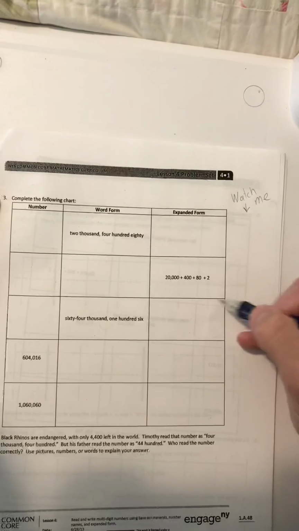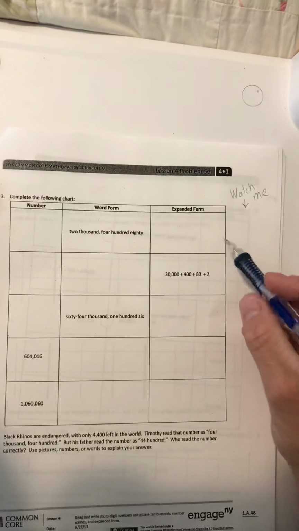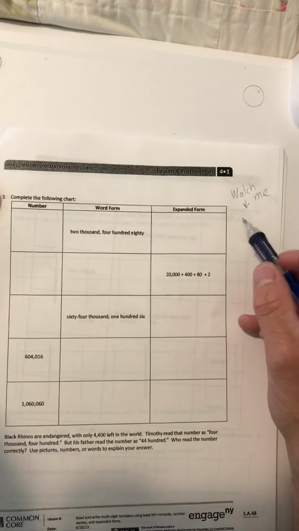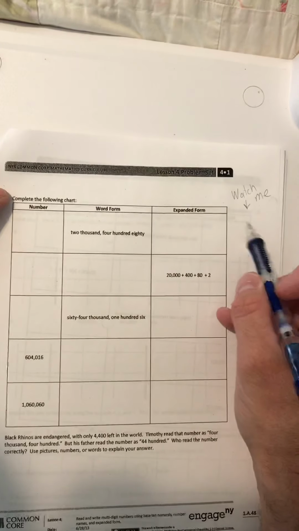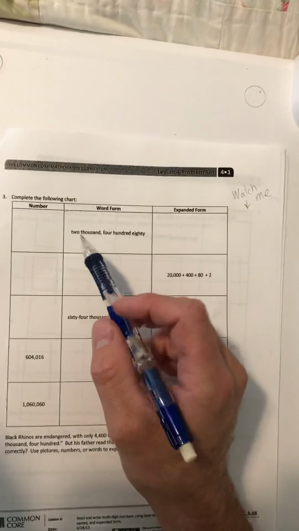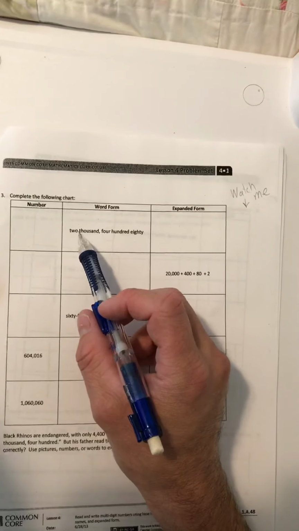I'm going to do some extra work over here on the side because the one thing that we're having trouble with is expression. So I'm going to rewrite this in expression form. I don't want you to do this. Just watch me because we're going to get a little bit more practice with expression. Because I think today's math is going to be really quite easy.